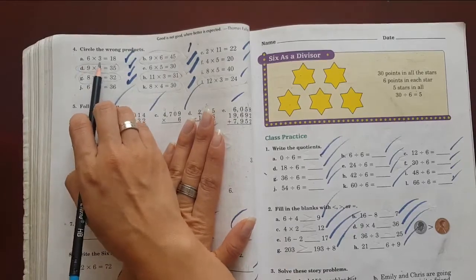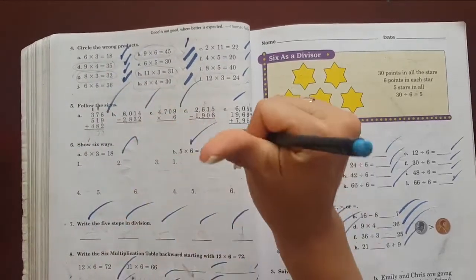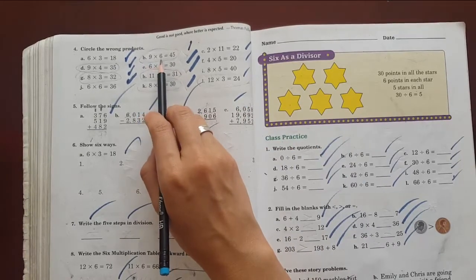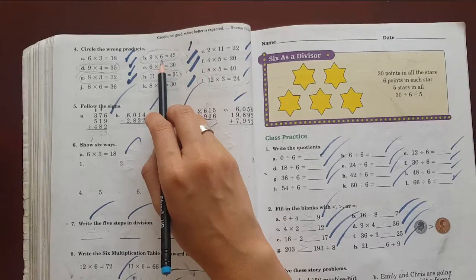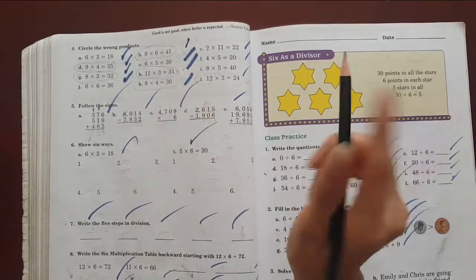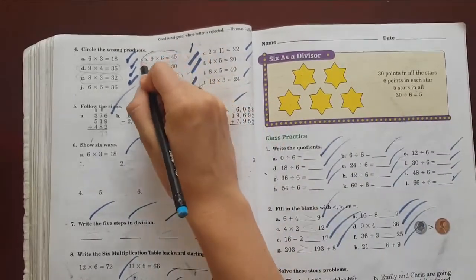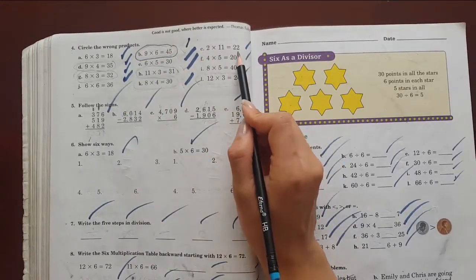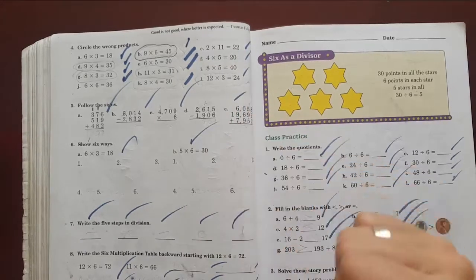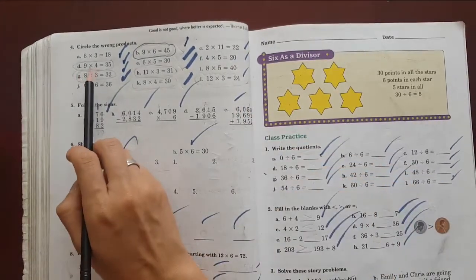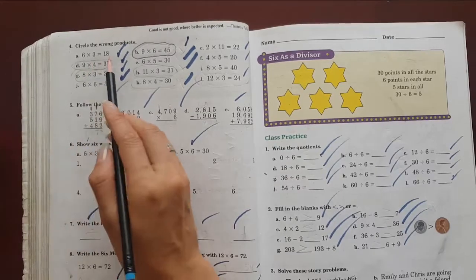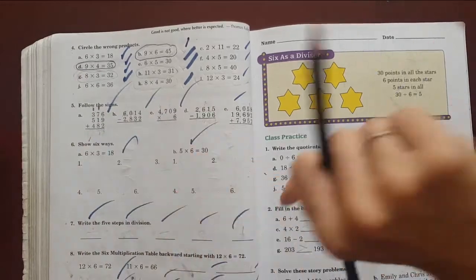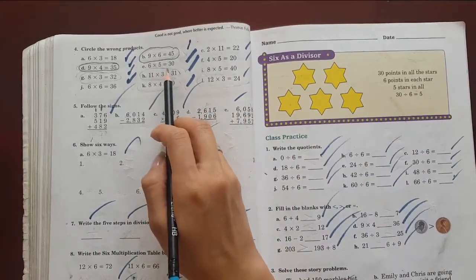6 multiplied by 3, 18. It is okay. 9 multiplied by 6. How much is 9 multiplied by 6? It is 54. And here says 45. So it is wrong. So circle it. Here with me. 2 multiplied by 11. Yes, 22. It is okay. 9 multiplied by 4. 36. And this one here says that is 35. So it is wrong.